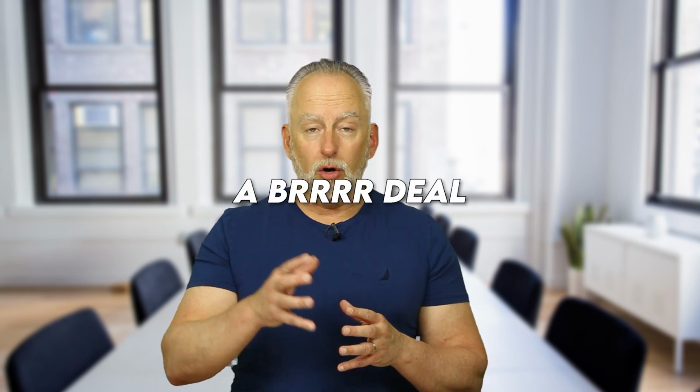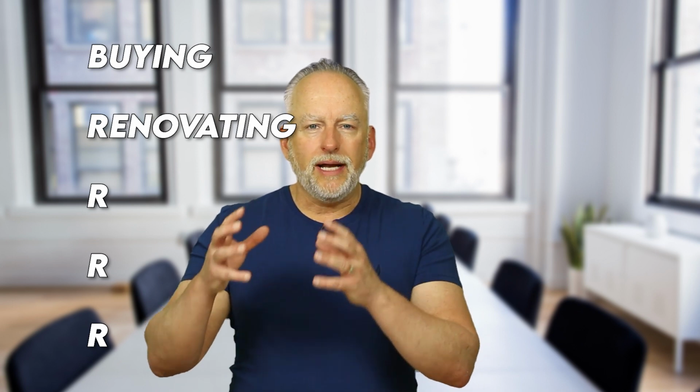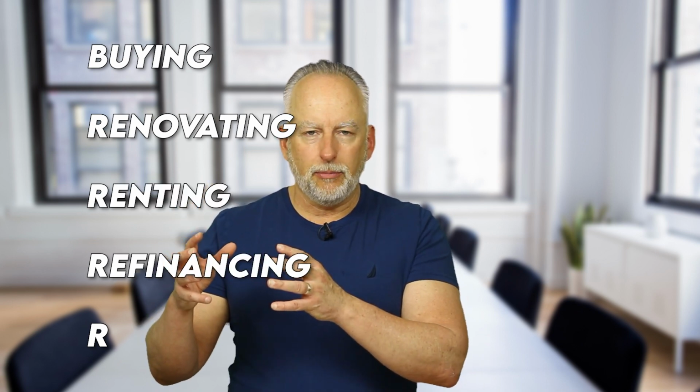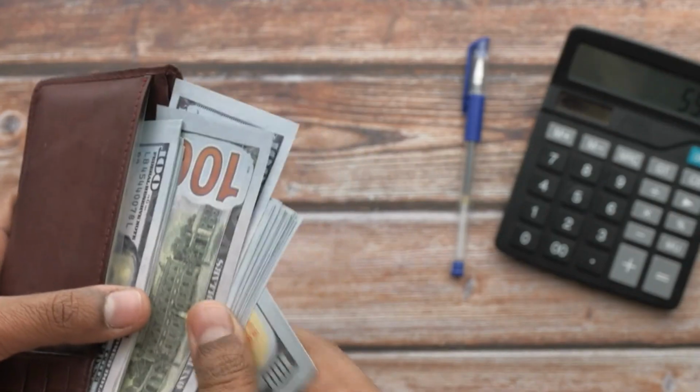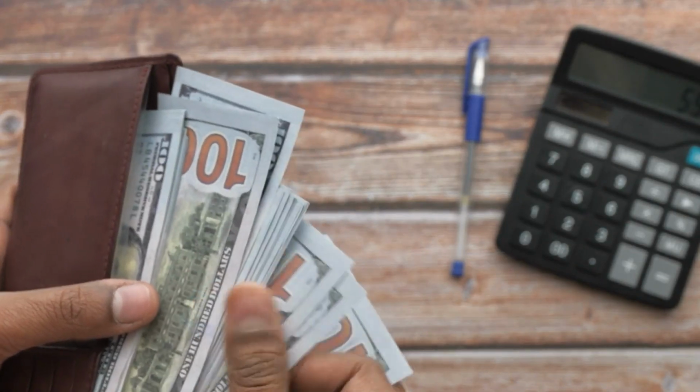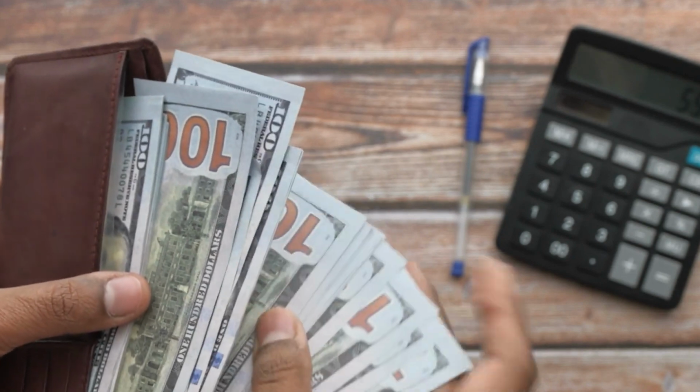Let's say you're doing a BRRRR. You're buying a property, you're renovating that property, you're renting it out, and then you're refinancing that property, and then you're repeating the whole process. So to do that kind of a deal, you might need some money for the down payment. So that could be one form of capital. Perhaps you're coming up with that capital yourself. Perhaps you've got an investor or a joint venture partner coming up with that capital. And chances are that's going to be some of the equity capital in that deal. So that's one component.